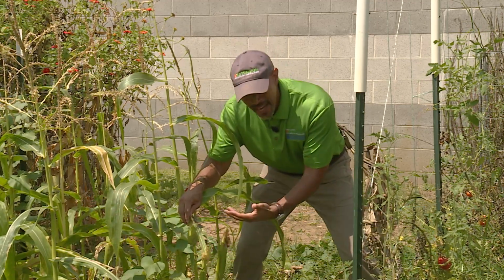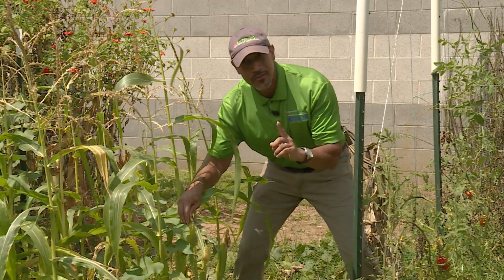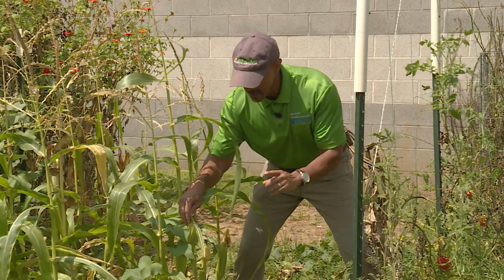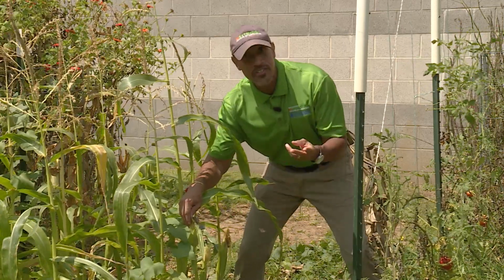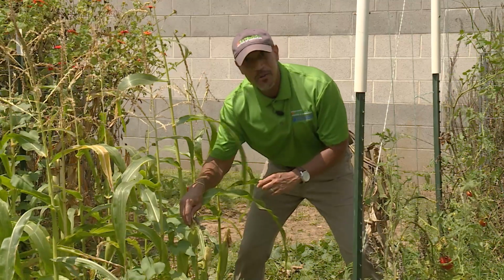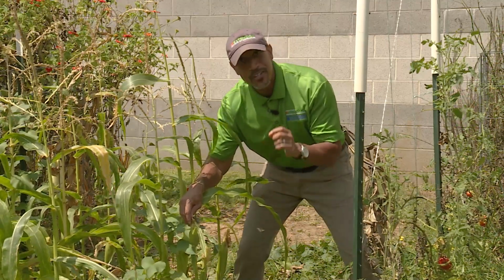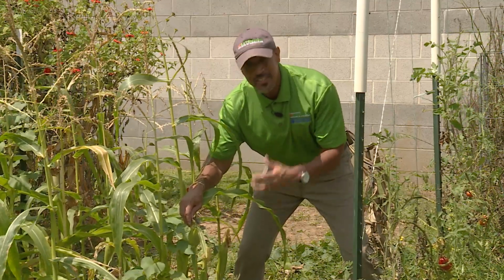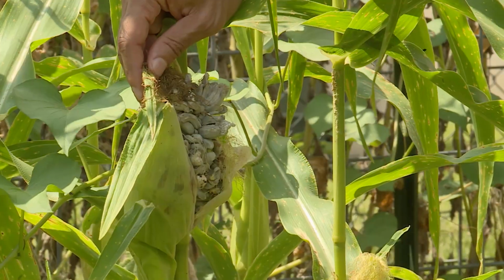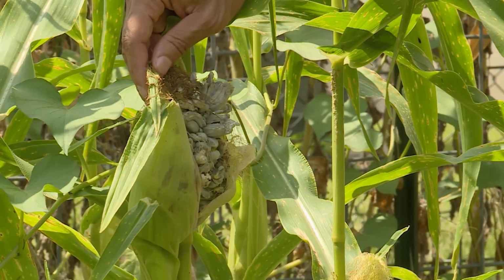Now, how do you combat corn smut? Watching your fertility is going to be the one thing that you can do. The second thing that you can do is use resistant varieties. So do your homework on those resistant varieties. Make sure you get your soil tested, right? You want to get that soil fertility up to where it needs to be to grow good, healthy corn.